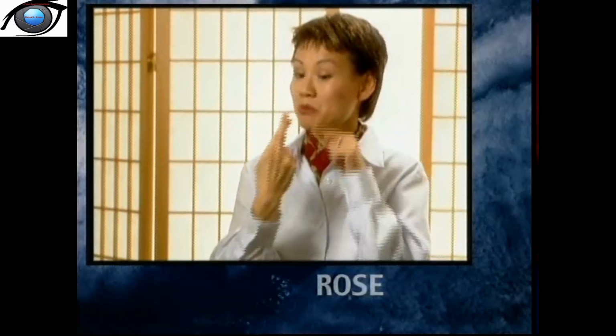So when a sign has the hand shape of the English word that is used to translate it, we say the sign is an initialized sign. For example, rose. That is an initialized sign using an R hand shape for the English word rose.